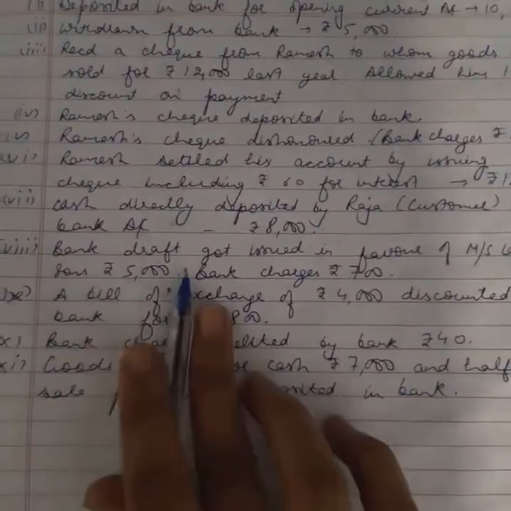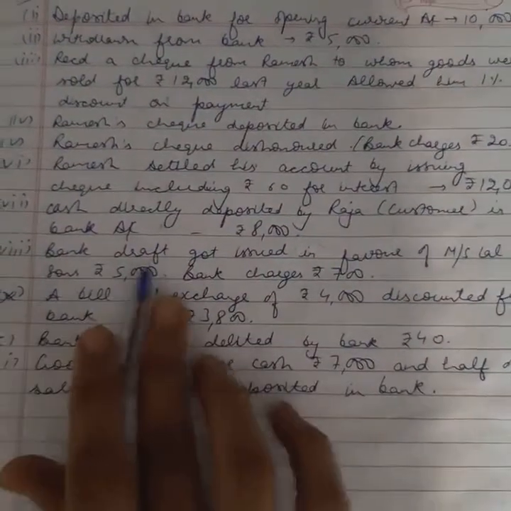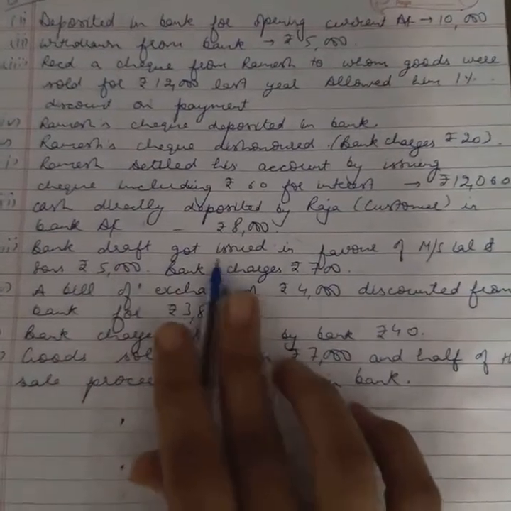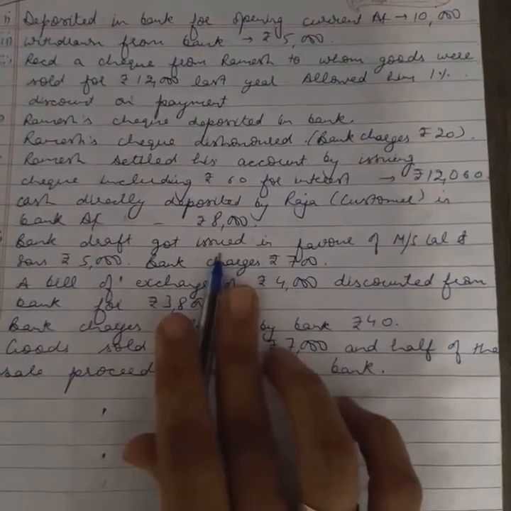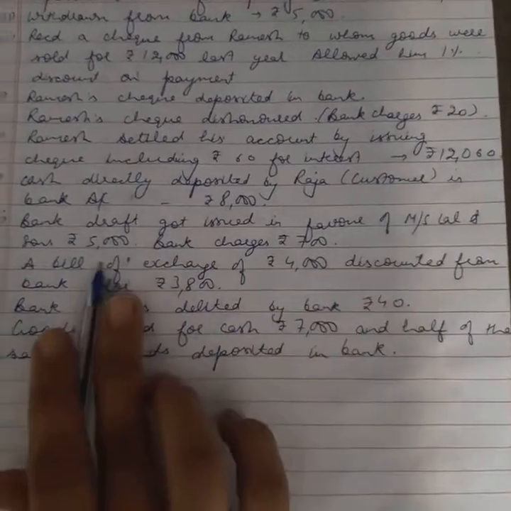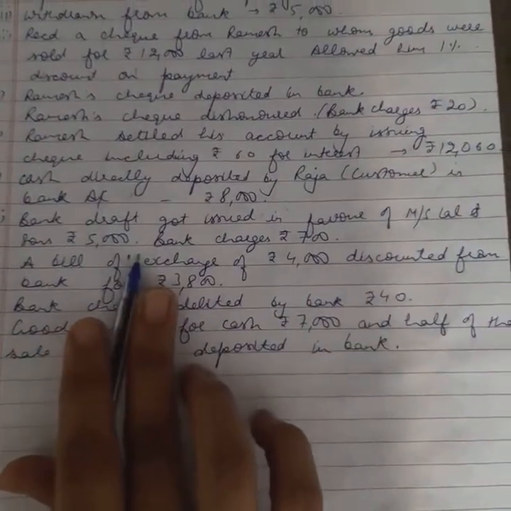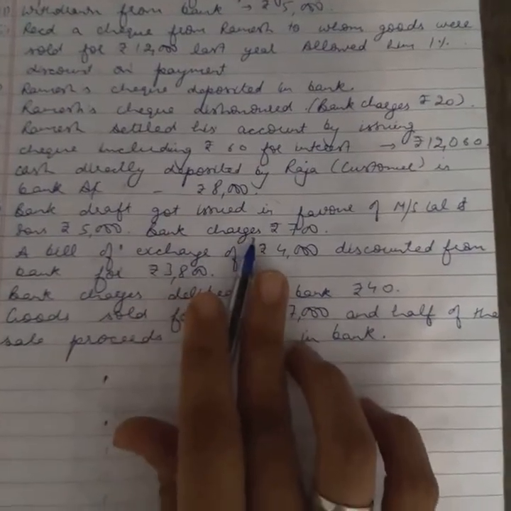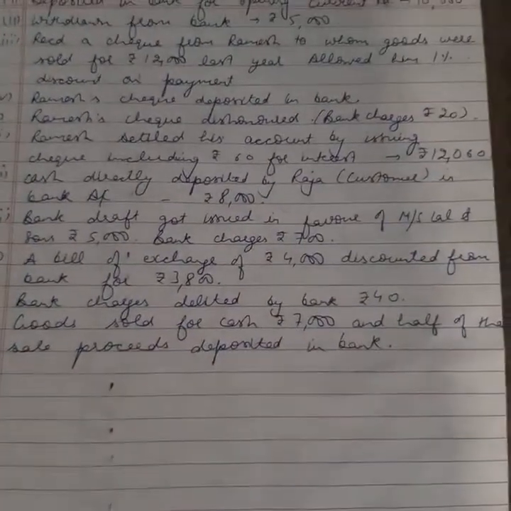Now the next point is bank draft got issued. It is just like a check. So bank draft issued means given to someone. So issued in favor of Messrs. Lal and Sons, rupees 5,000. And bank charges for making this draft is rupees 700.